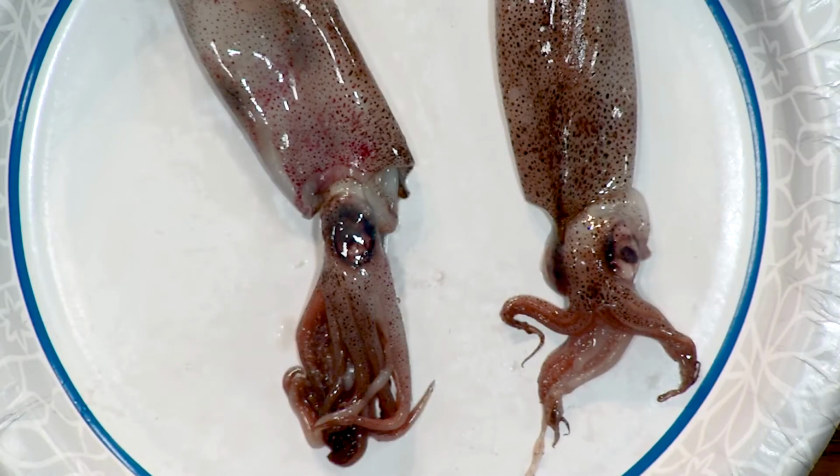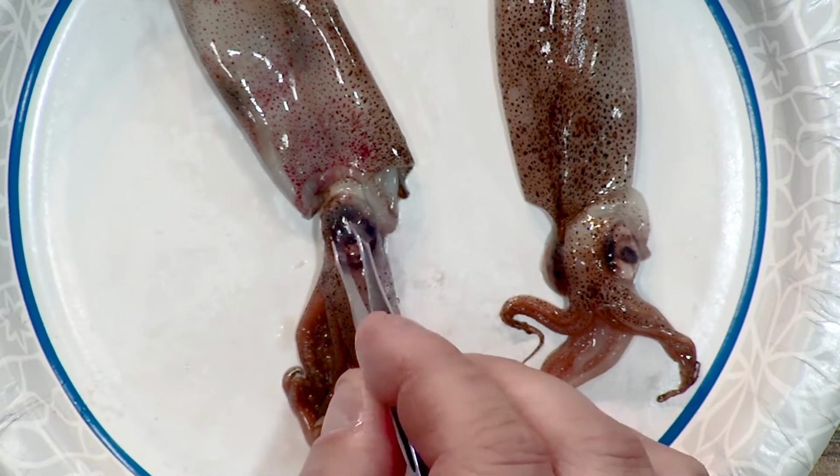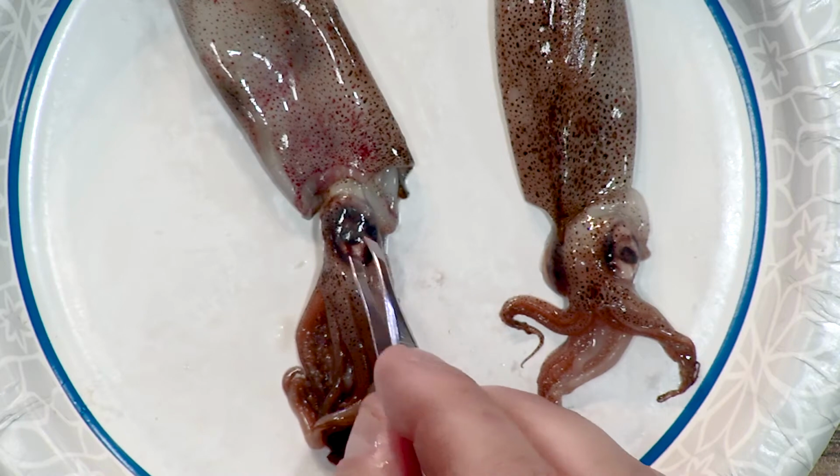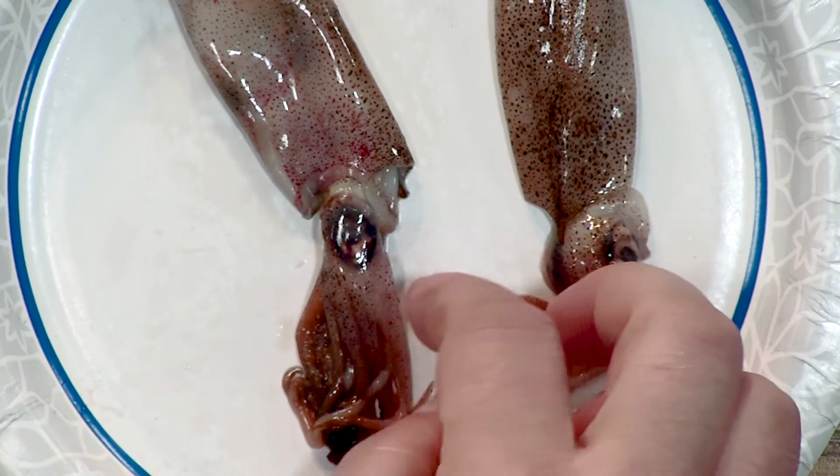So if you investigate this eye, it's a little cloudy here in the middle because there's fluid there. But behind that, it's got an iridescent shine to it, a very reflective looking eye.